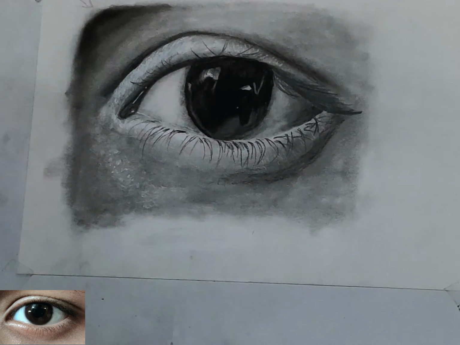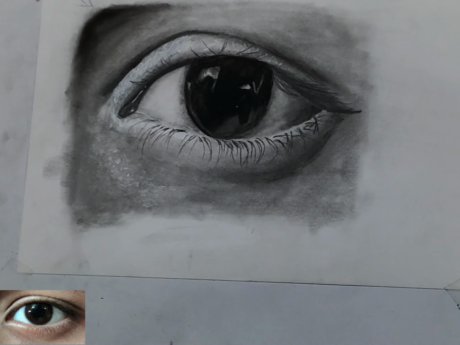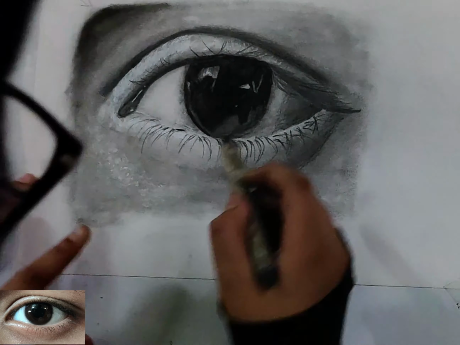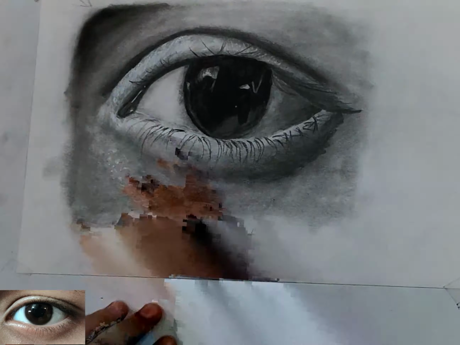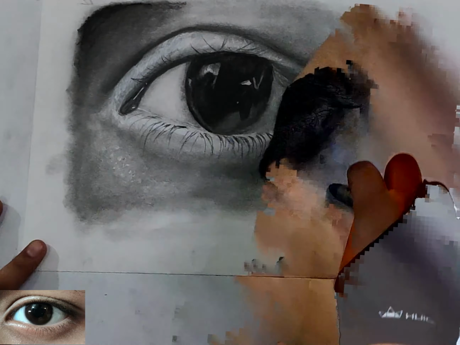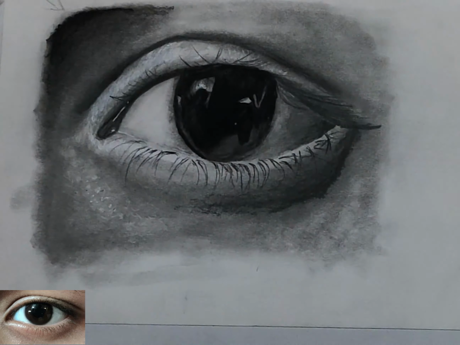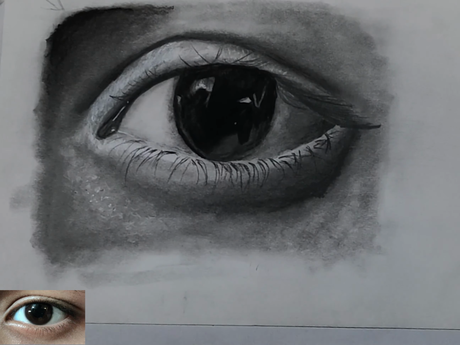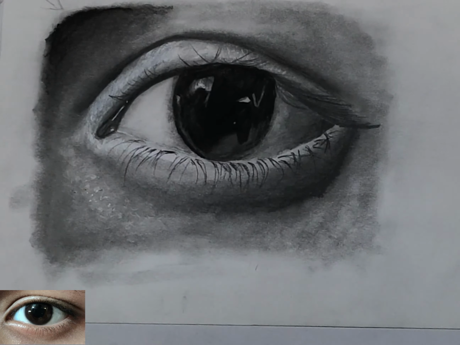I'm adding some more darks. I'm going through my drawing one more time. I'm adding all the darks again. What I mean by again is that I'm making those darks even darker so that I have more contrast between the lights and the darks and the drawing pops.